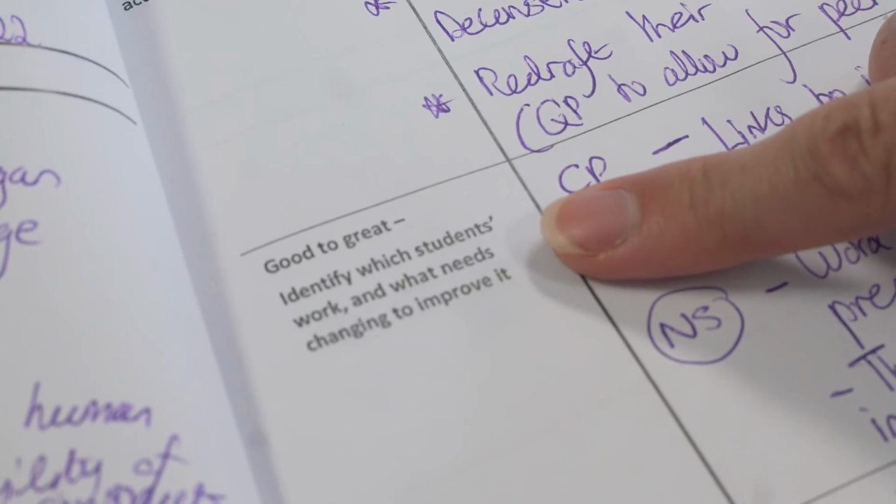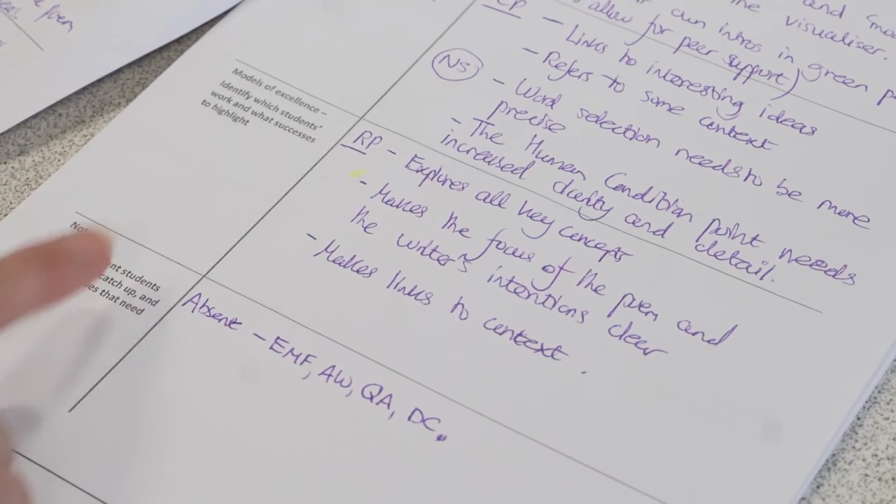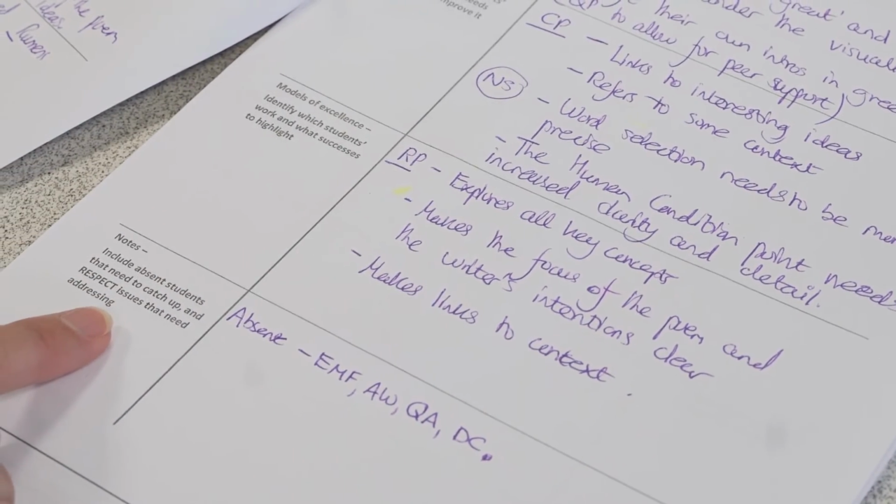There are also sections which are called Good to Great and Models for Excellence. In the next episode, I'm going to drill down into how these sections are used to address misconceptions and to ensure students understand what a successful piece of work looks like, which in turn will help them to improve their own work. Finally, there is a section to note down any absent students so that these students can be supported to ensure there are no gaps in their learning.